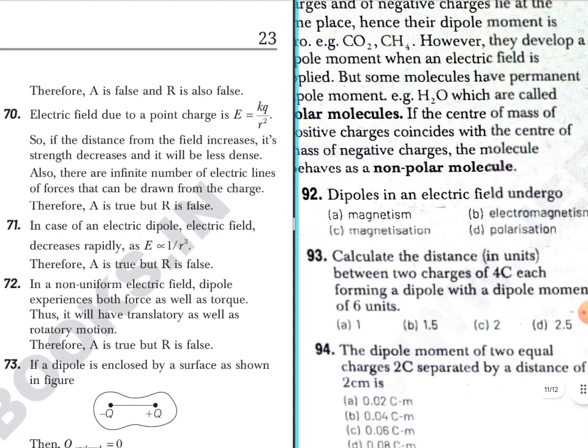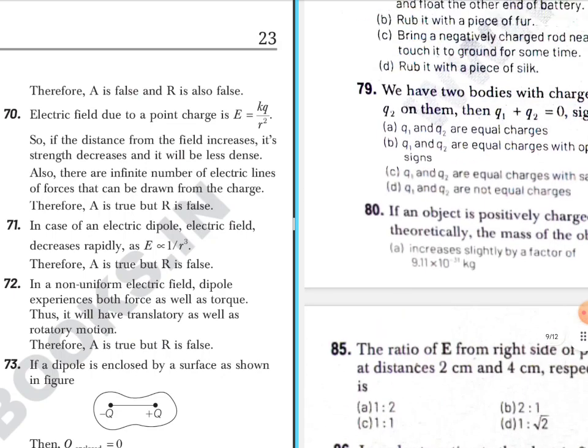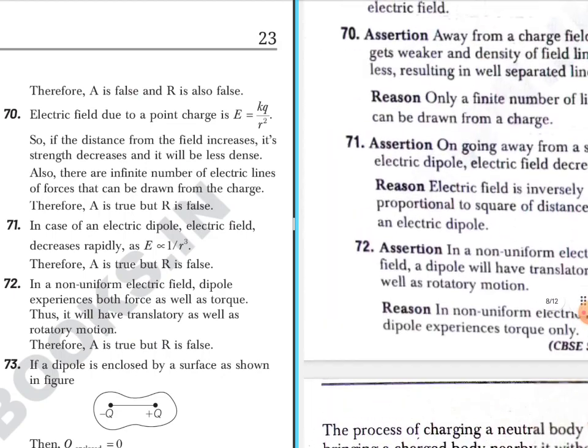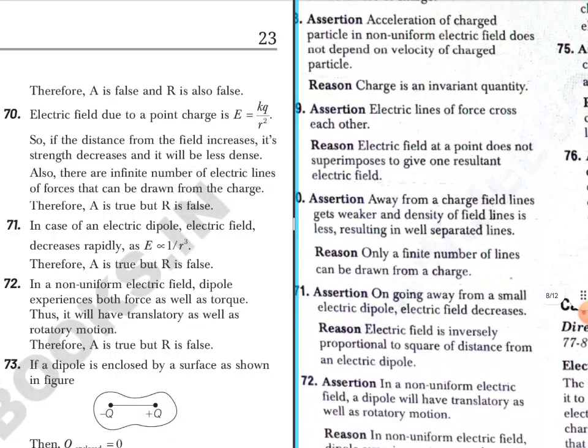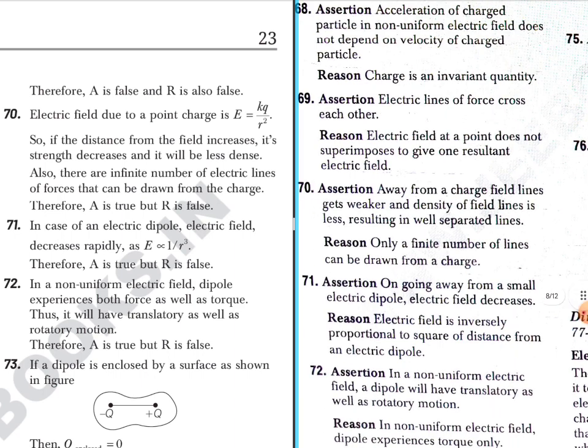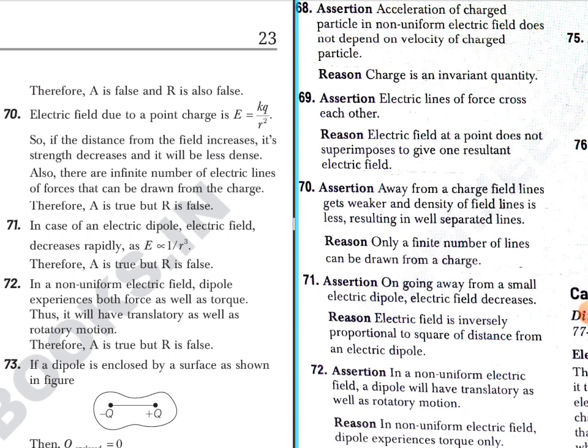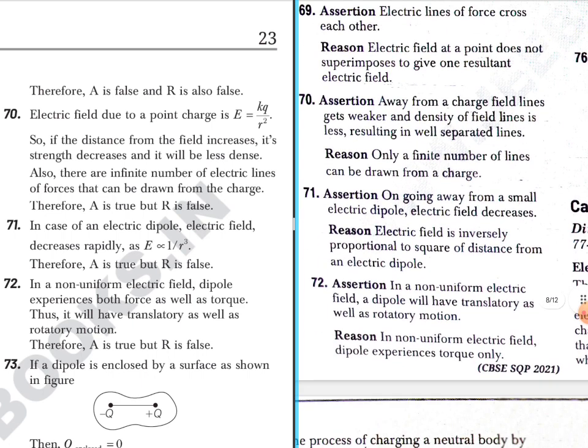So let's go to the 70th question. Away from a charge, field lines get weaker and the density of the field lines is less, resulting in well separated lines, which is true. Only a finite number of lines can be drawn from a charge. No, that's false.